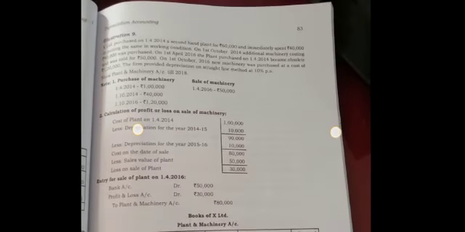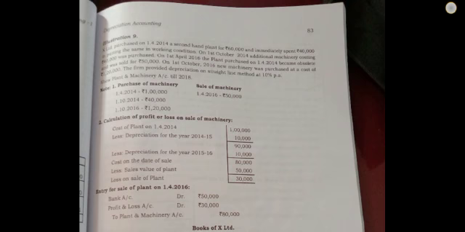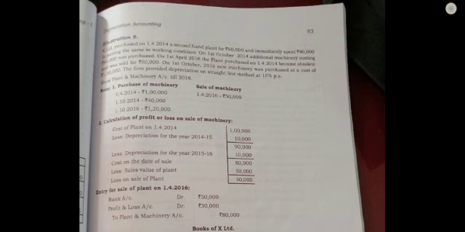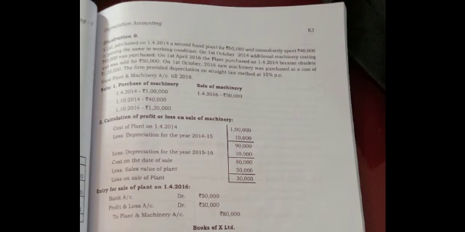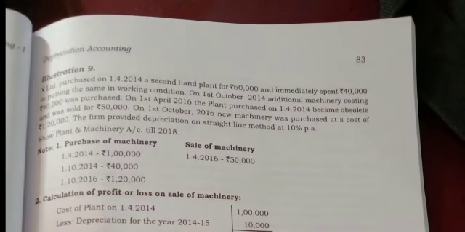So let us see the problem. This problem is related to the straight line method of depreciation accounting. We have done several problems related to this method and also the diminishing balance method. So these are the two methods. It's very important for the purpose of examination and also internal assessment.